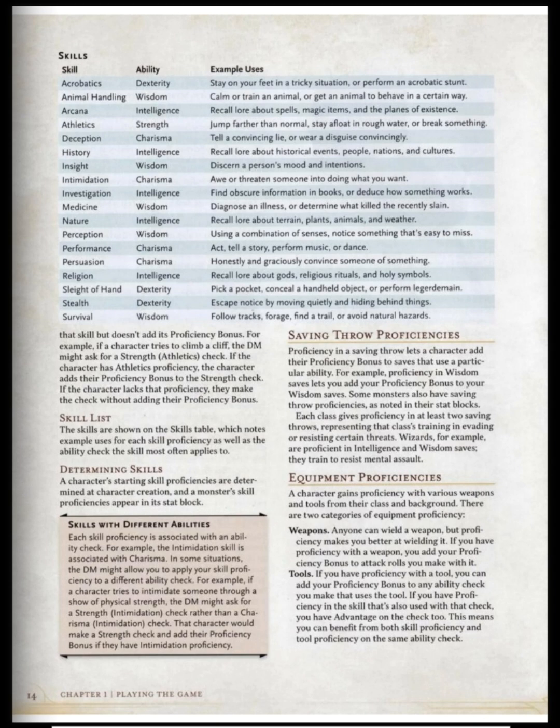Skill list. These skills are shown on the skills table, which notes example uses for each skill proficiency, as well as the ability check the skill most often applies to. Determining skills. A character's starting skill proficiencies are determined in the character's creation, and the monster skill proficiencies appear in the stat block.